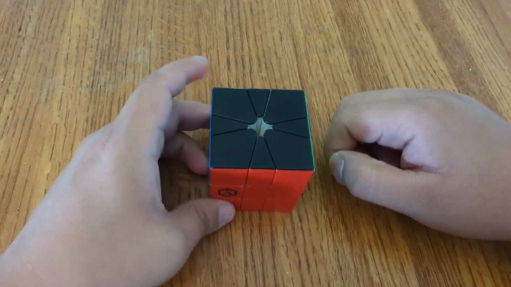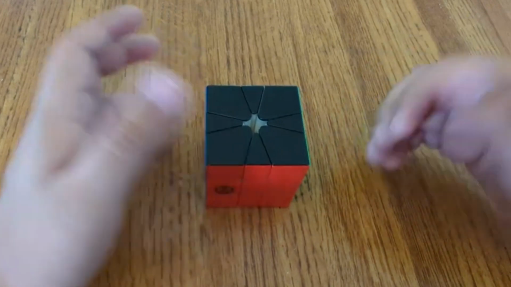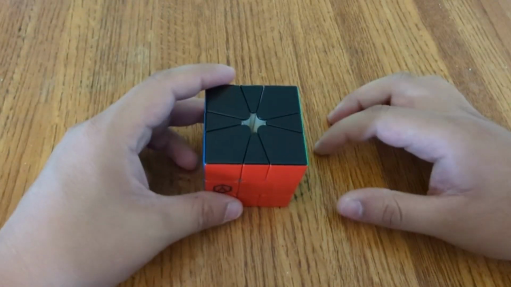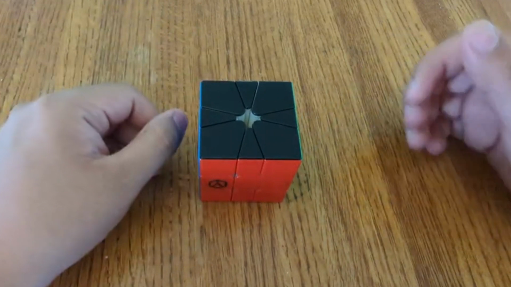You can always take a look at the algorithm yourself and figure out if maybe there's something that might help you figure out this algorithm and help you memorize this algorithm a little bit more.